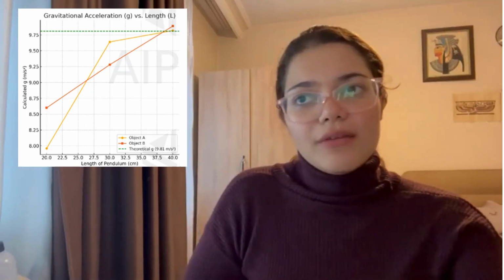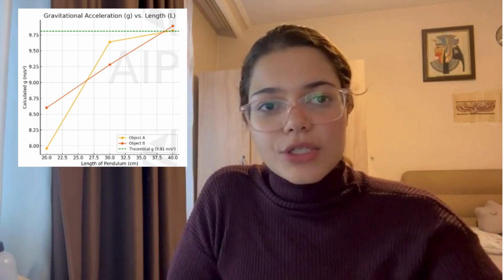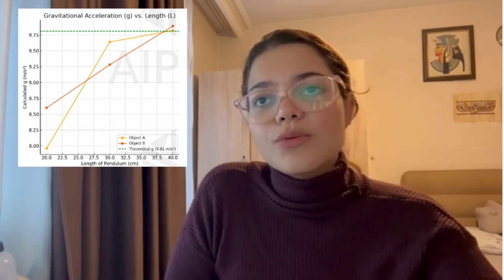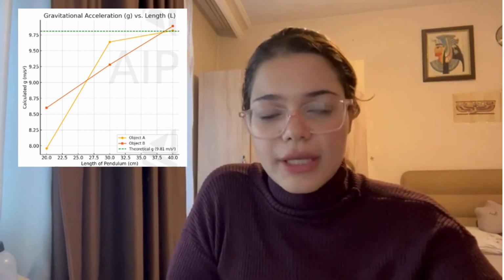From the second graph of gravitational acceleration plotted against the length, we can detect that at 40 centimeters of length, the gravitational acceleration constant was predicted and calculated more accurately than the ones at 20 centimeters and 30 centimeters. That might be due to the relative reduction in timing error and reduction in the impact of the initial angle and the air resistance that falls on both of the objects.